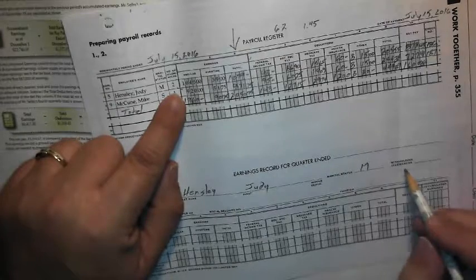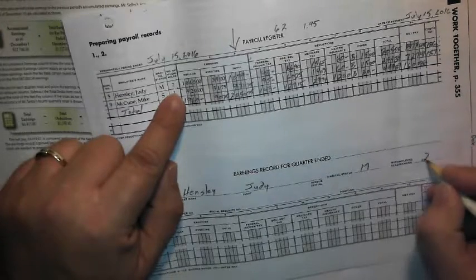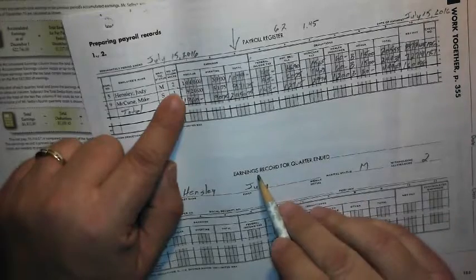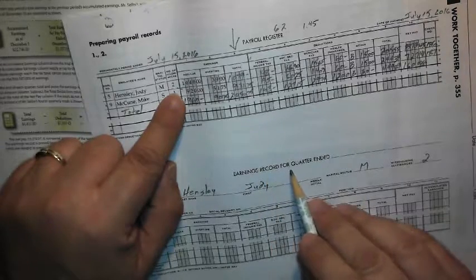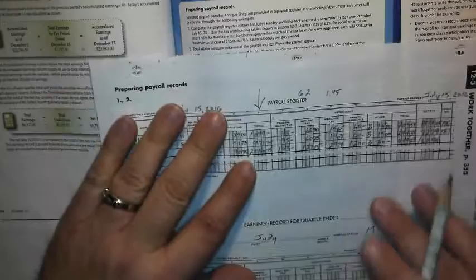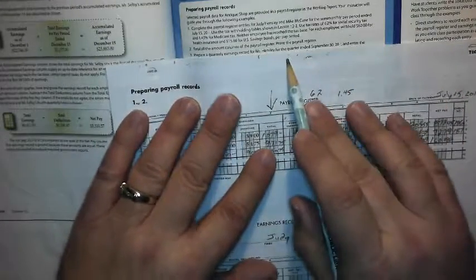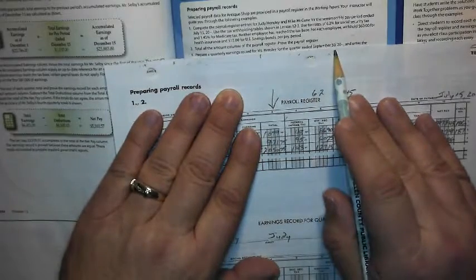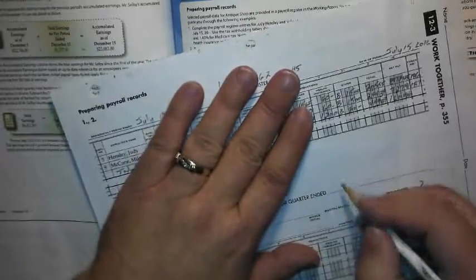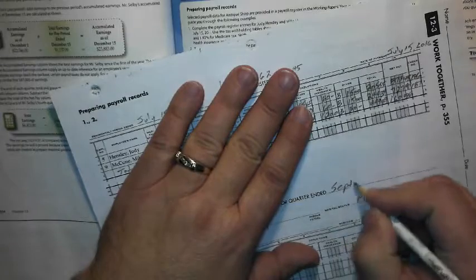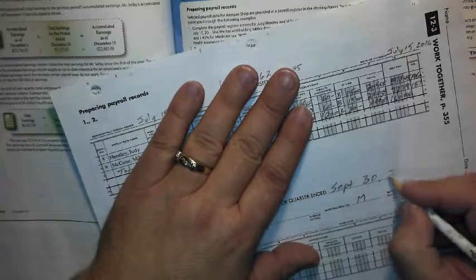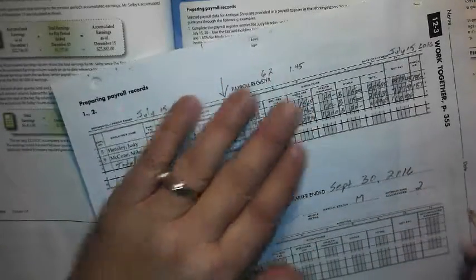Withholding allowances, 2. And we've got the earnings record for quarter ended. And very first line, quarter ended September 30th. September 30th. We'll put 2016.